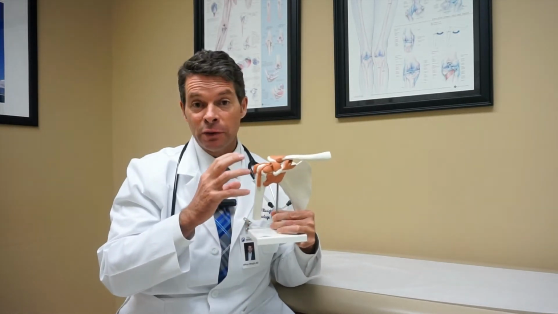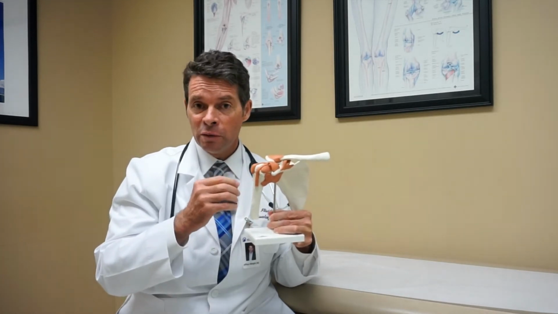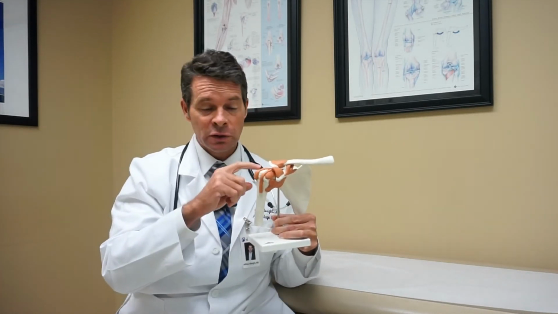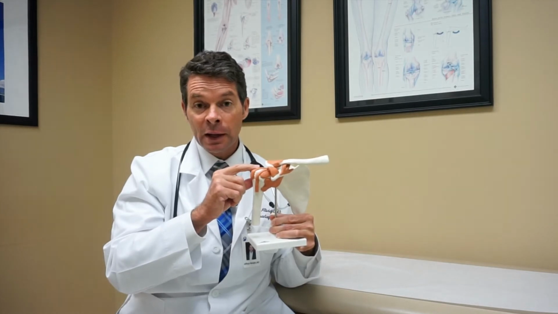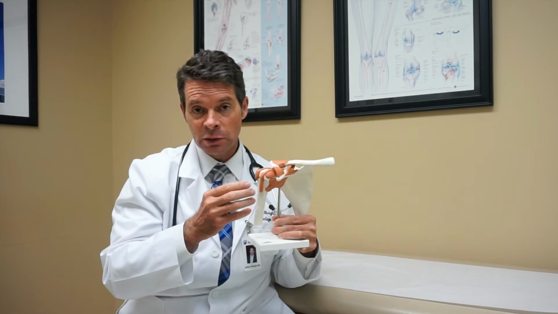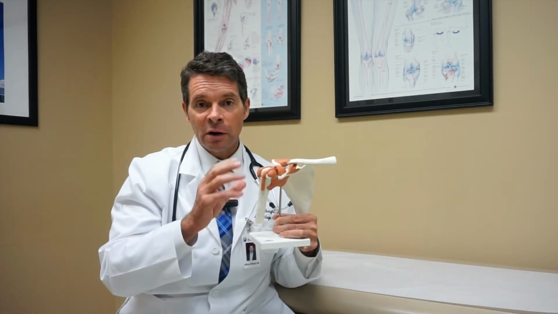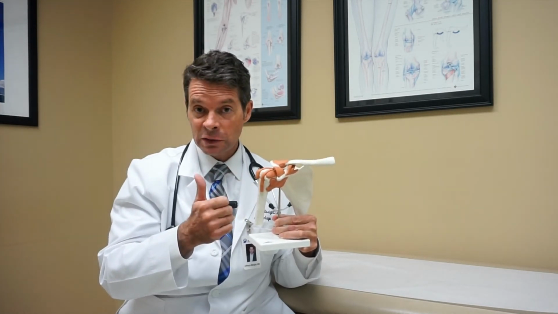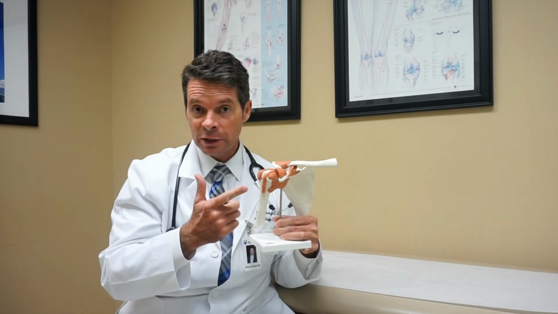For patients that have recurrence of this problem, we could then move on to an MRI scan to make sure there's no tearing of the rotator cuff. And possibly if there are significant problems that we find, sometimes there are surgeries that need to be done. But many of our patients can get much better just with physical therapy and possibly a cortisone injection.